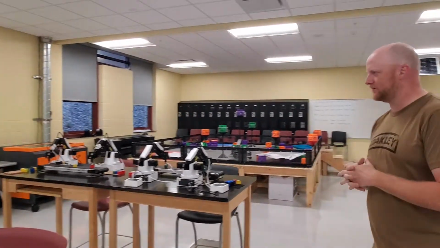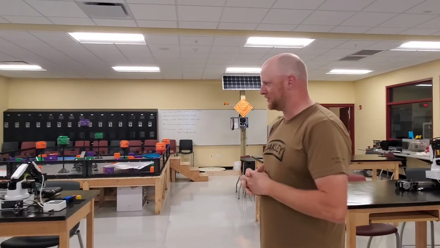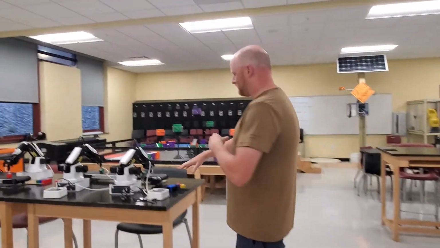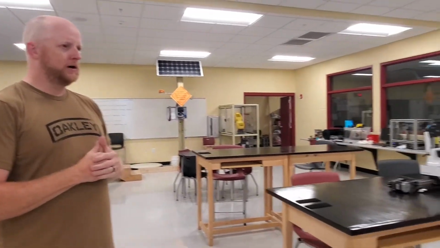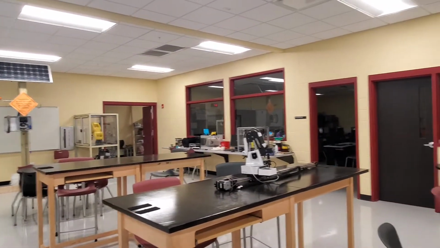We have so much stuff. Just another thing pops out that you can see. But we have conveyor belts for our DoBots. We have a linear slide rail for our DoBot. So we have all kinds of accessories. We have all kinds of really cool toys.